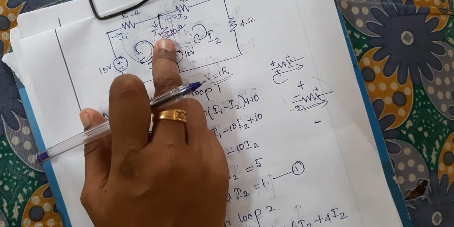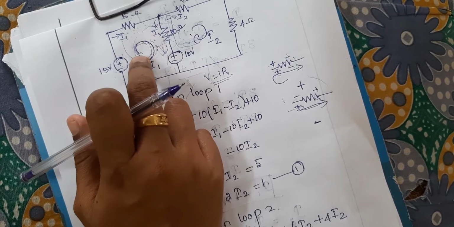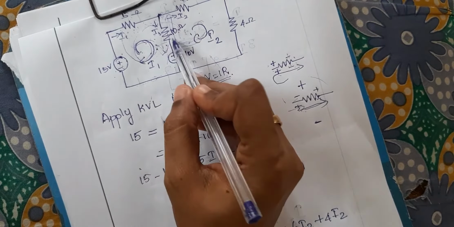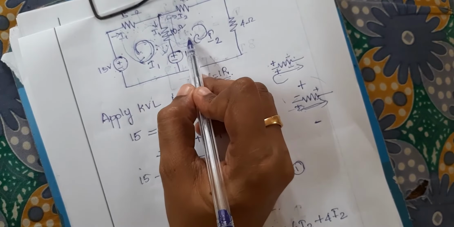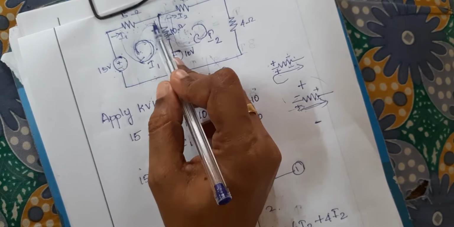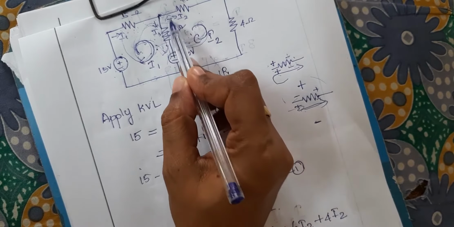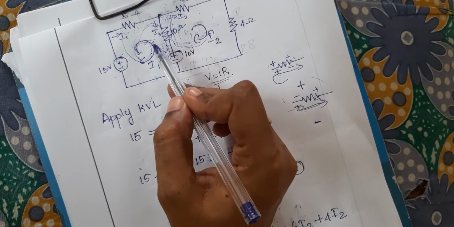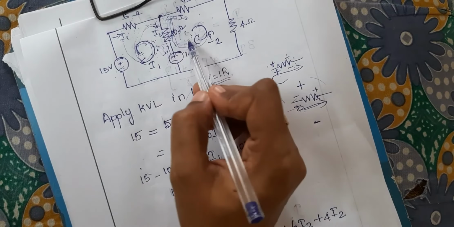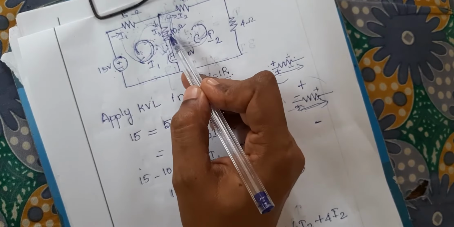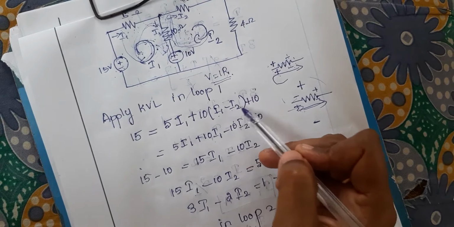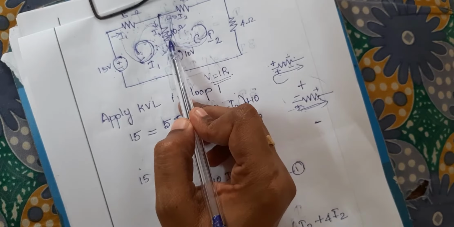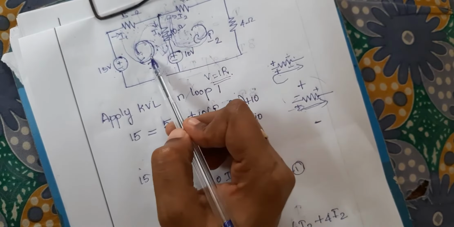What is the current flowing through this resistor? We are taking the first loop, and this loop has the current direction in this form. The 10 ohm resistor is common to both loop 1 and loop 2. This current is flowing in this direction and that current in the other direction, so both are opposite. For the 10 ohm resistor, the currents I1 and I2 are common, so we write 10 into I1 minus I2. 10 is R and this is the current. The voltage across the 10 ohm resistance is 10 into I1 minus I2.